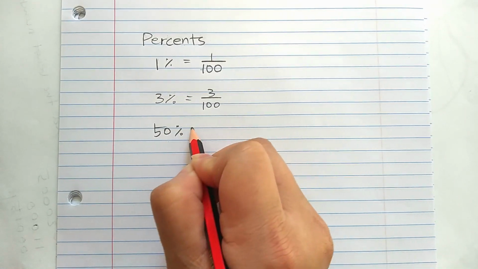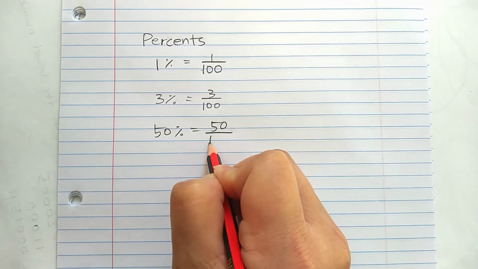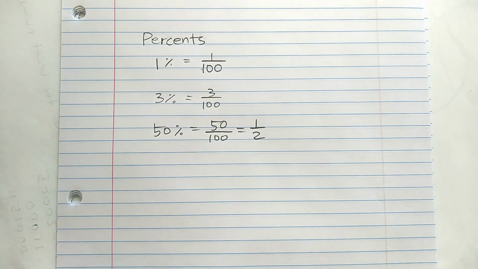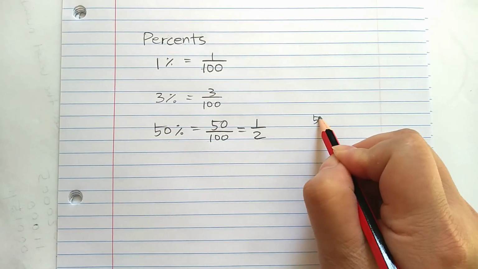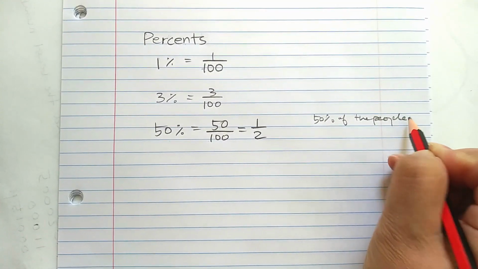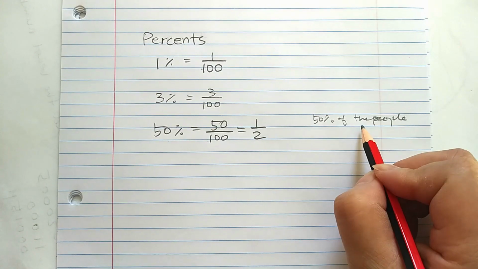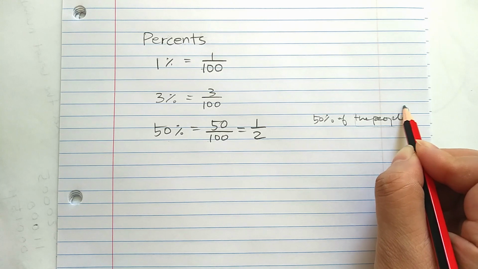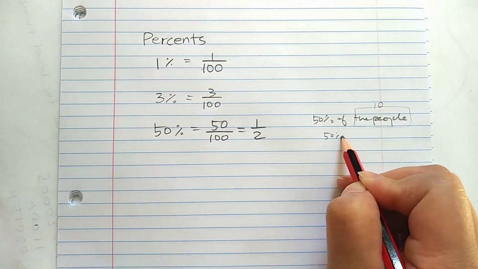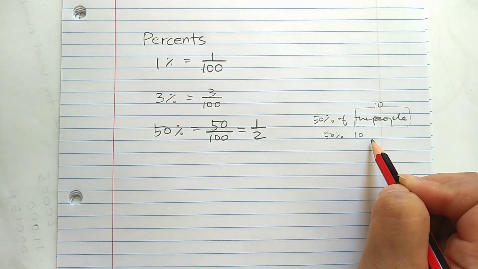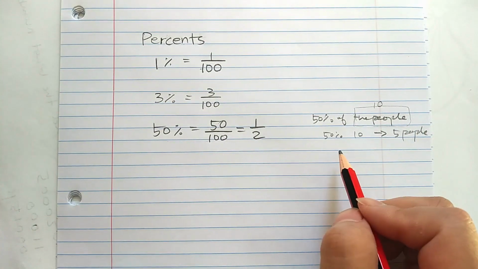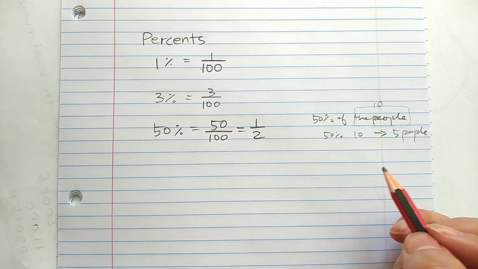50% is 50 over 100, also equal to 1/2. So just an example, let's say 50% of the people are wearing black pants. The people here is the whole, and if there are 10 people, 50% of 10 people is 1/2 of 10 people, which is 5 people. We'll talk more about these kinds of problems in another video.